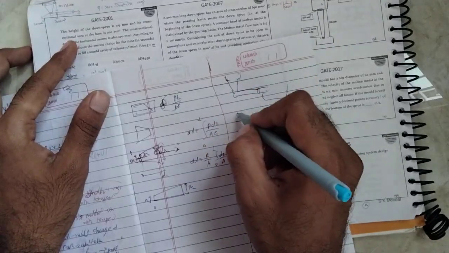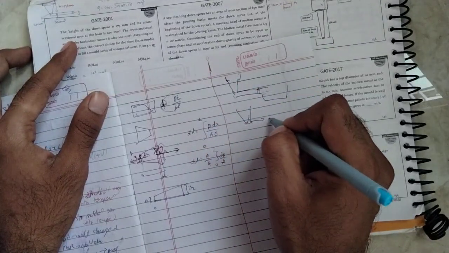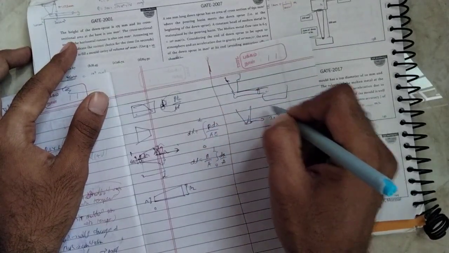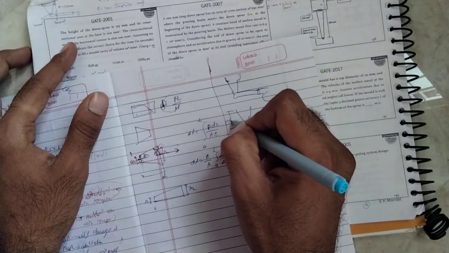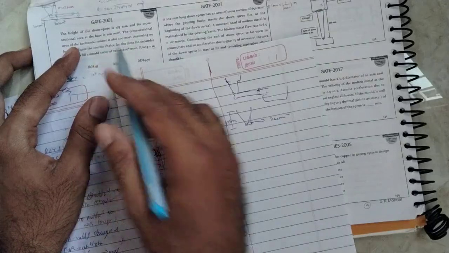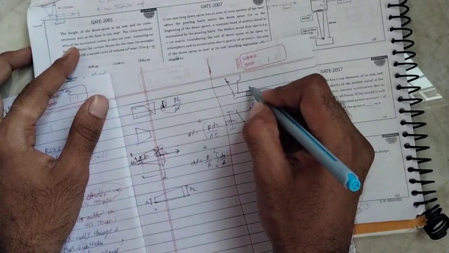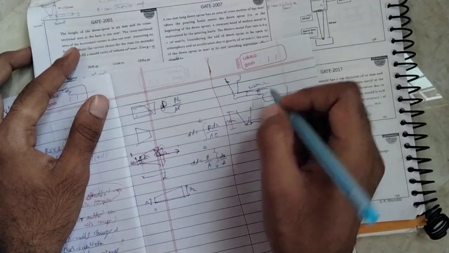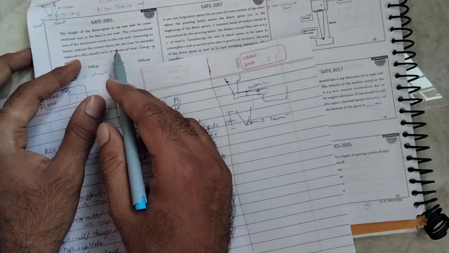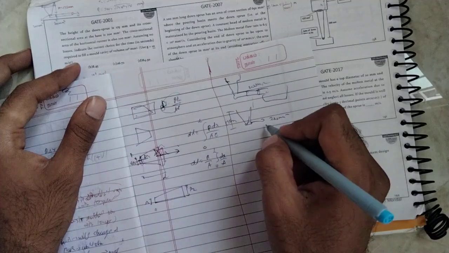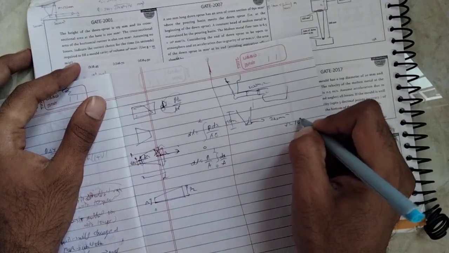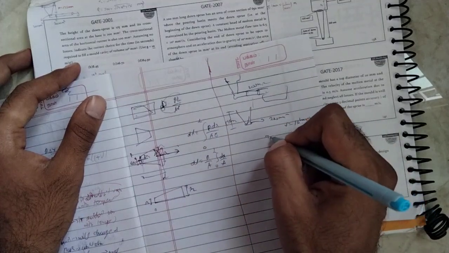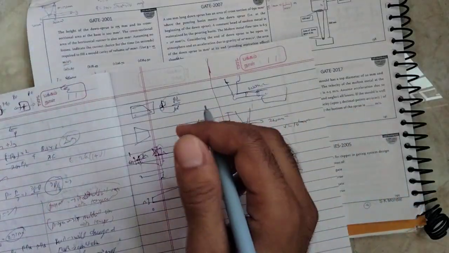The sprue cross section is given as 200 mm square, and the height is 175 mm. The cross section area of the runner is also 200 mm square. Assume no losses against the curvature. They are also giving the volume as 10.6 meter cube, but they are asking only for the time. How much time will it take?